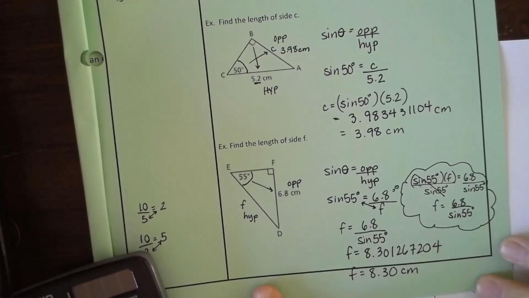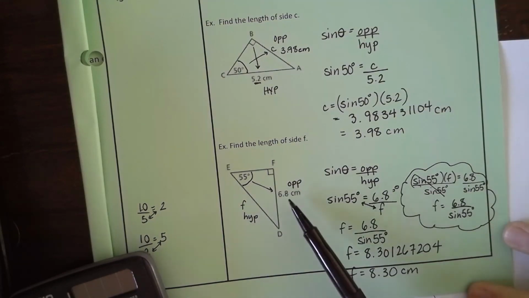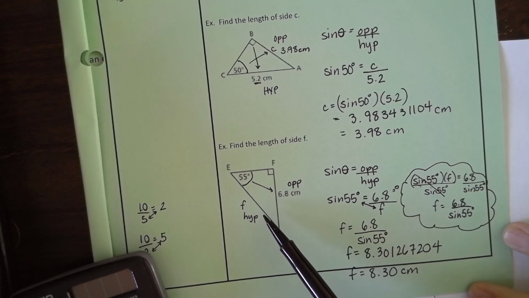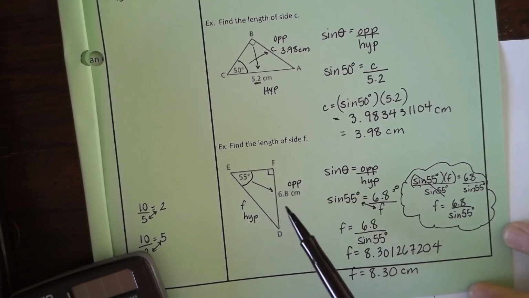Okay, does that make sense? Is 8.30 a reasonable answer? It absolutely is. The opposite side is about 7, and the hypotenuse has to be longer, and it's 8.3, which is really reasonable, right? That's a very reasonable answer.